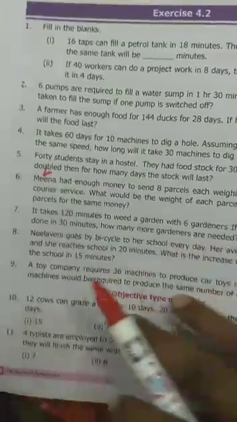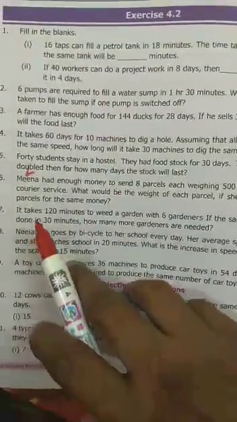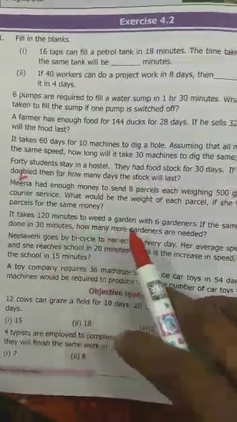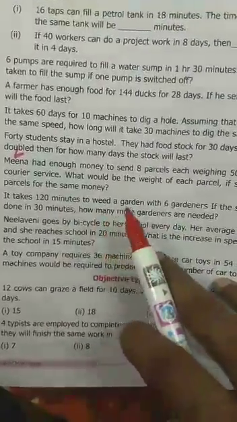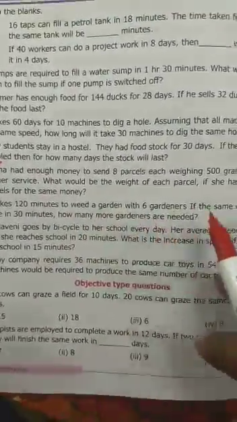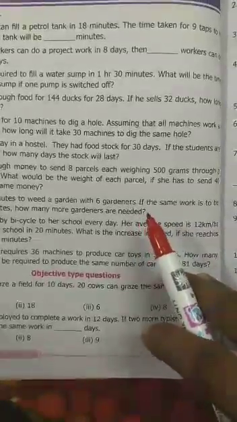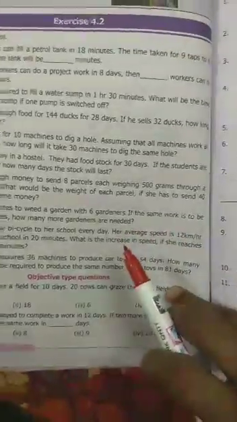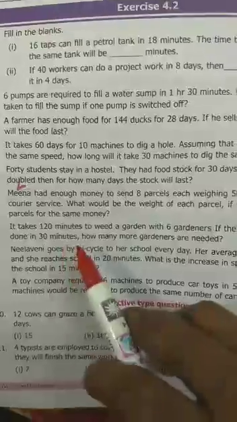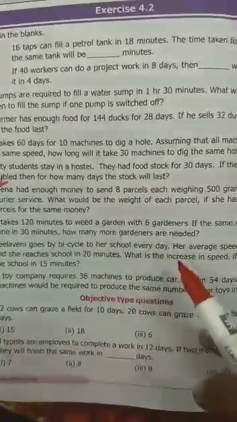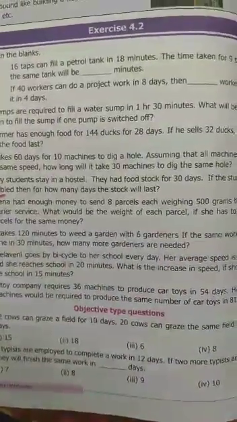Okay, seventh problem. It takes 20 minutes to weed a garden with 6 gardeners. If the same work is to be done in 30 minutes, then how many gardeners are needed?